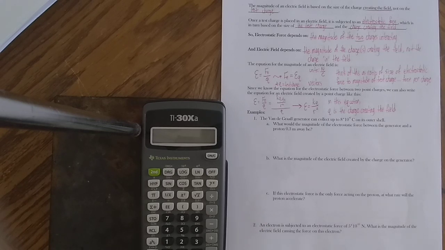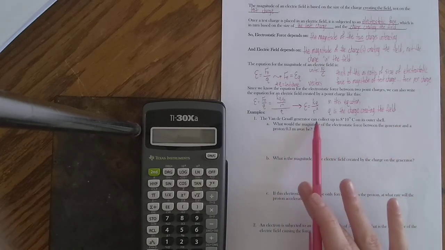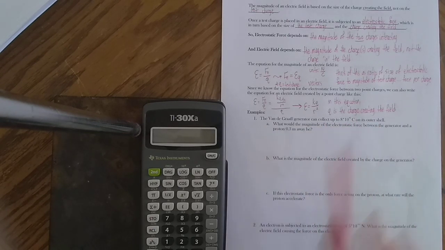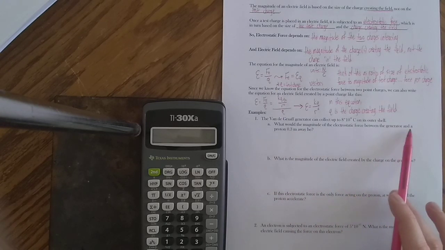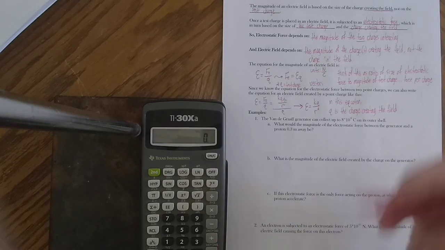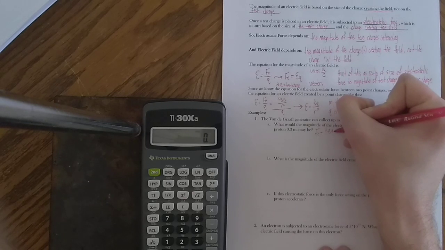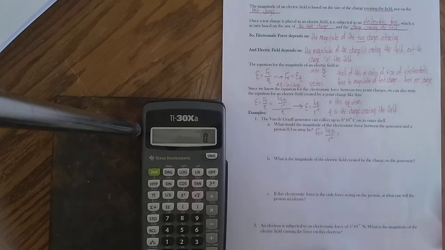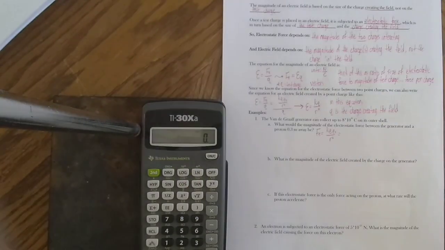The way it works is it actually builds up charge on its outer shell. In this case, I think I got this from the specs for our actual generator. It can collect up to 8 times 10 to the negative 6 coulombs on its outer shell. What would the magnitude of the electrostatic force between the generator and a proton 0.3 meters away be? We're looking for electrostatic force, so that's Fe equals K Q1 Q2 over R squared. K, we remember from the reference tables, is 8.99 times 10 to the 9th newton meters squared per coulomb squared.